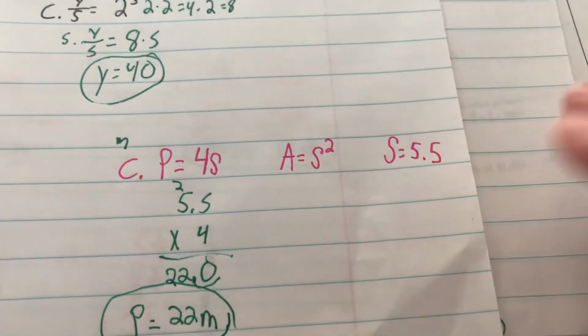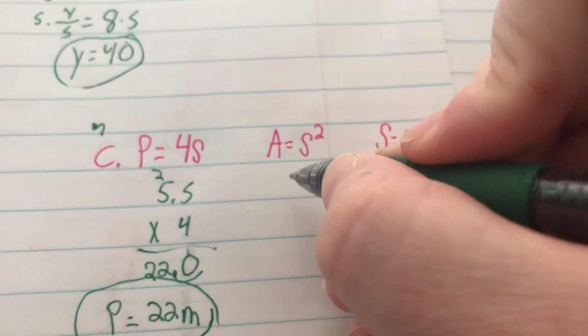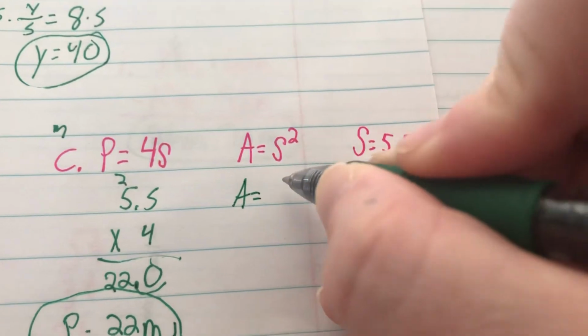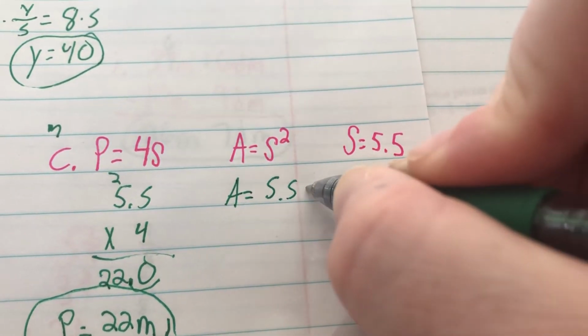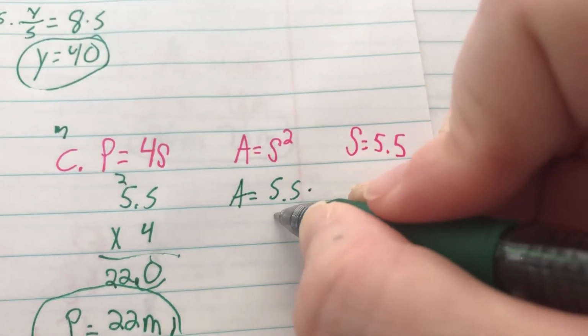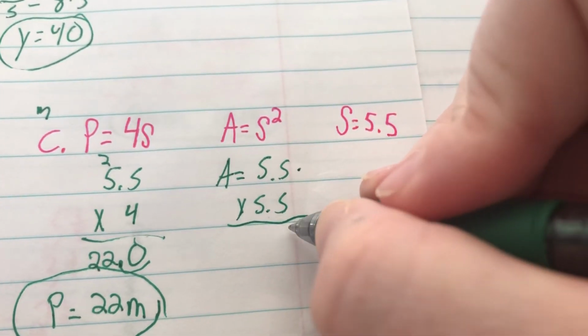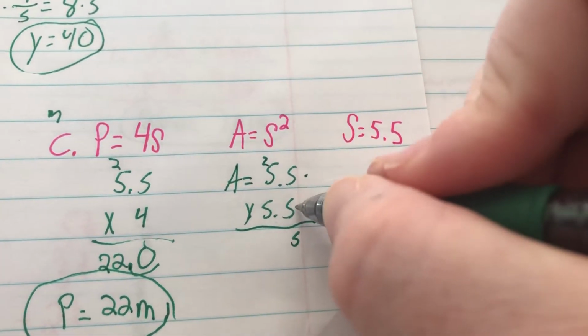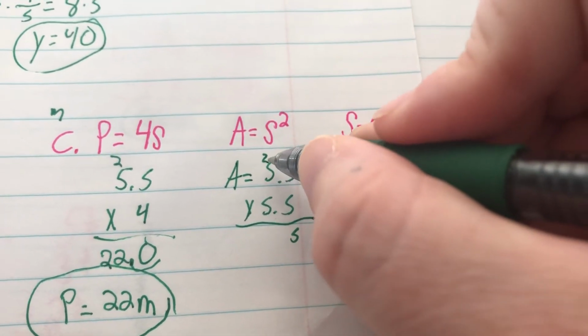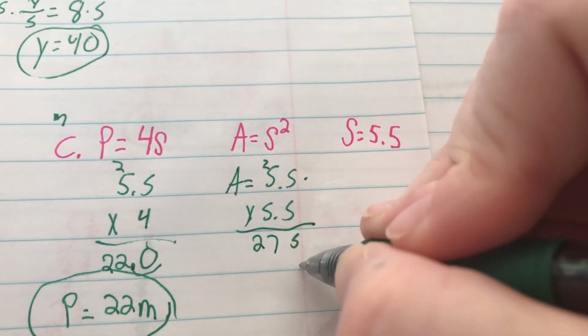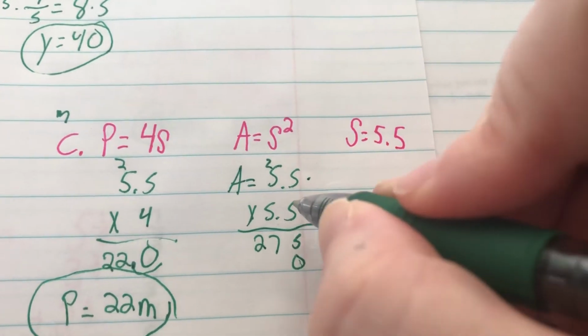For your area, it's side times side. So area is going to equal 5.5 times 5.5. Okay, 5 times 5 is 25. 5 times 5 is 25. 26, 27. Bring down my 0. And then it's going to be the same thing.